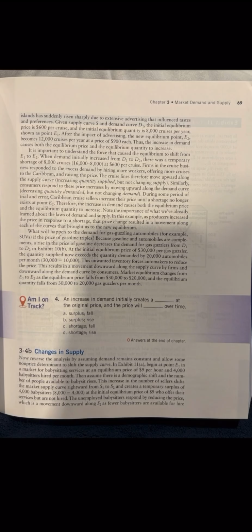4. An increase in demand initially creates a blank at the original price, and price will blank over time.